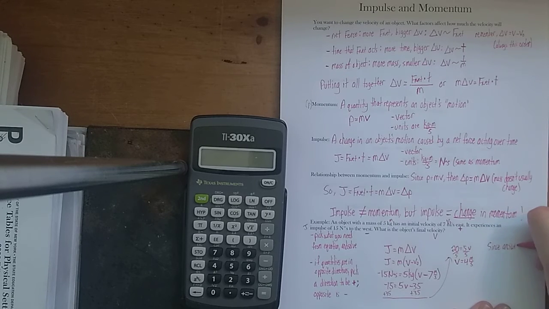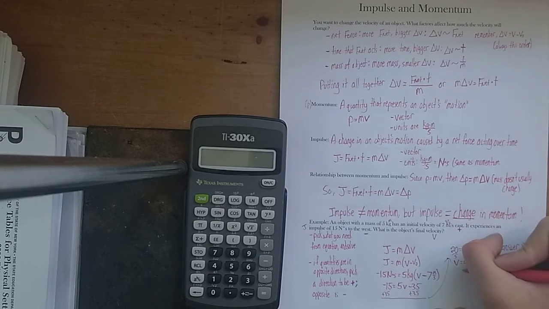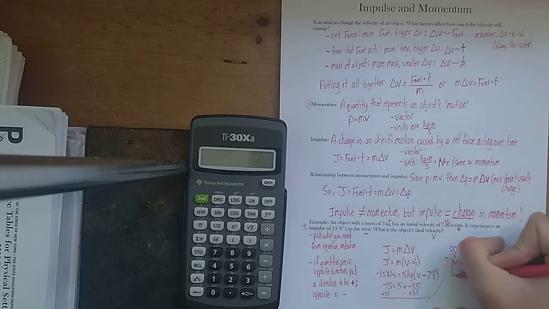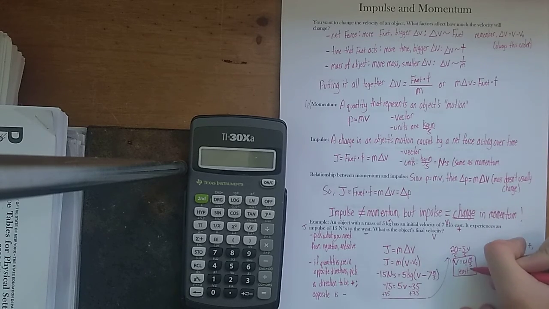Since our answer is positive, the direction must be east. And that's nice. You don't have to worry about whether it's positive or whether it's east or west, because the answer tells you. Since you said east was going to be positive, then if your final answer turns out positive, guess what? The final velocity is to the east. If it had turned out negative, you would have known the final velocity is to the west. So I'm just going to add in east down here, just to clarify. You don't have to, but I like to do that just to make sure that we all understand.